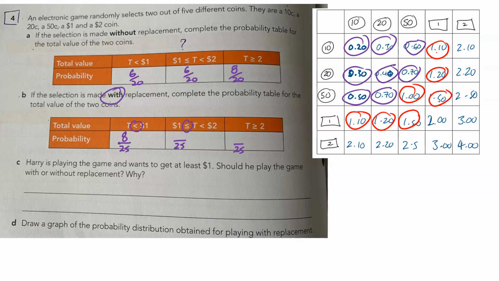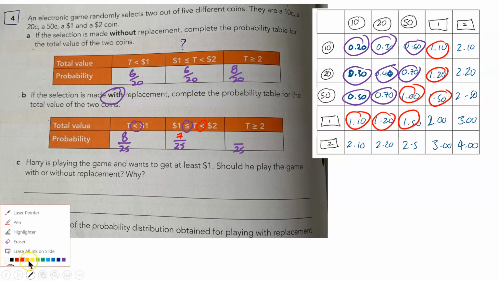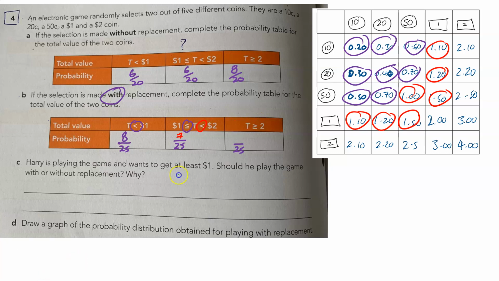And again there's 7, and there's no line under there, so I'm not going to include $2. And that leaves us with the last lot: 1, 2, 3, 4, 5, 6, 7, 8, 9, 10. So there's 10 out of 25.